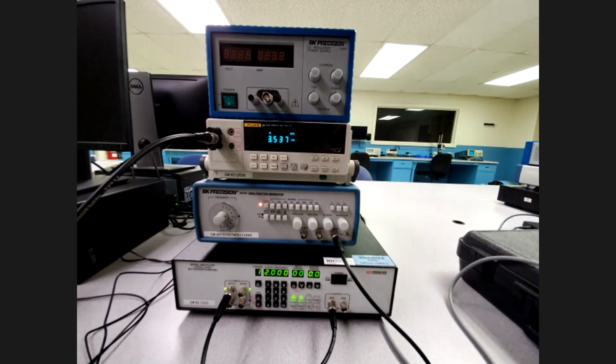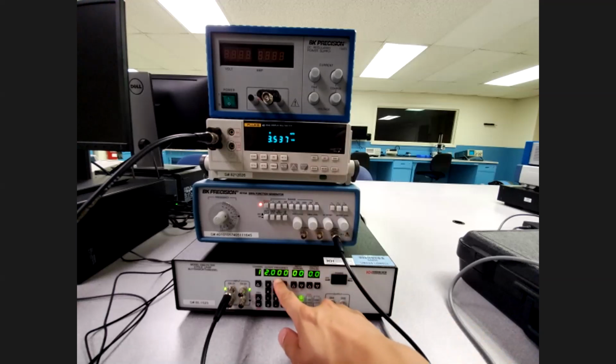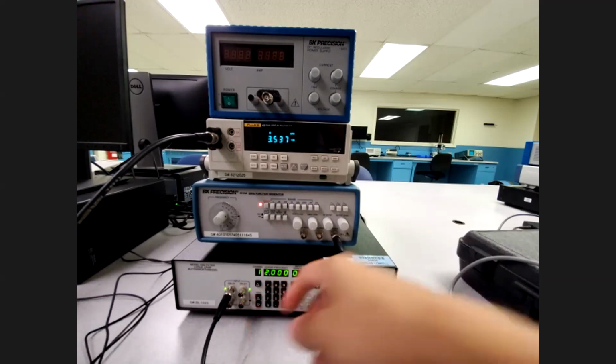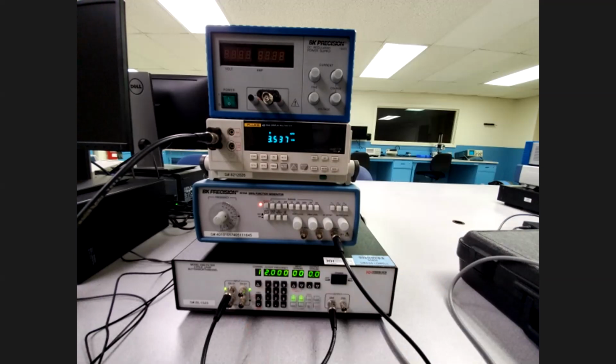If you see on the multimeter a voltage RMS of 3.53, it is because we have a voltage peak of 5 volts. At the bottom of the pyramid, you can see 2000 or 2.0, and the 2 buttons which are lit are the kilo and the freq button. So right now, everything is set for us to start making measurements.